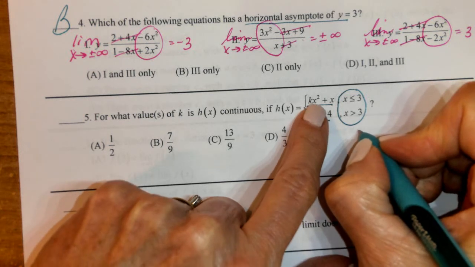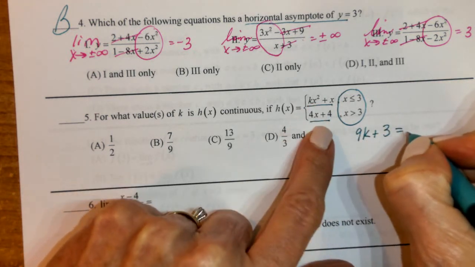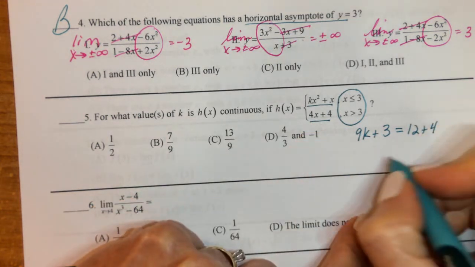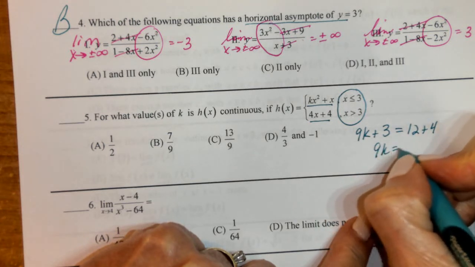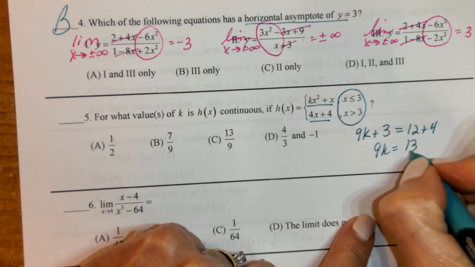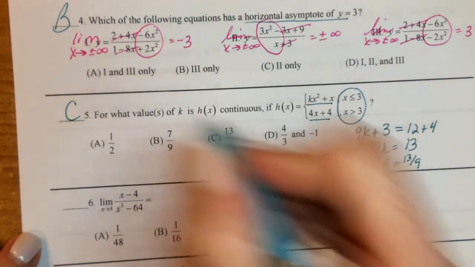So I would have 9 times k plus 3 is equal to 12 plus 4. So we'd have 9k is equal to 16 minus 3, which is 13, so k would be 13/9. C.